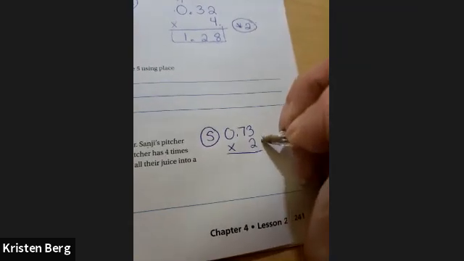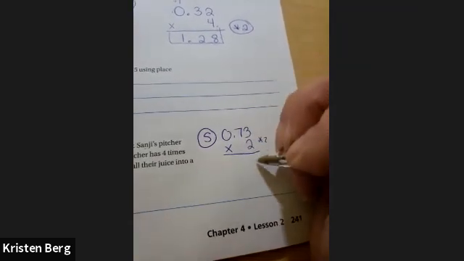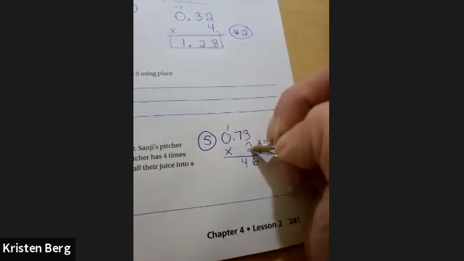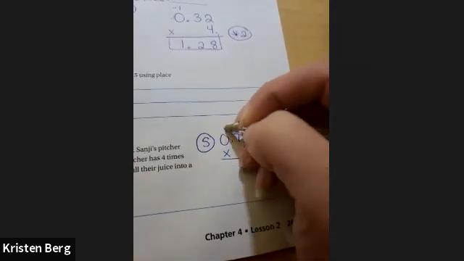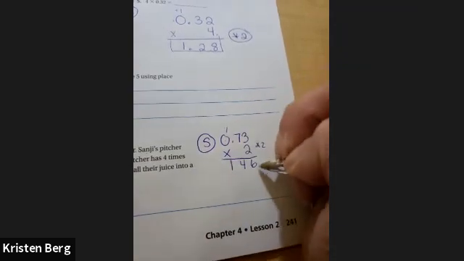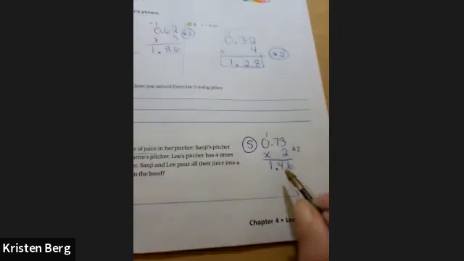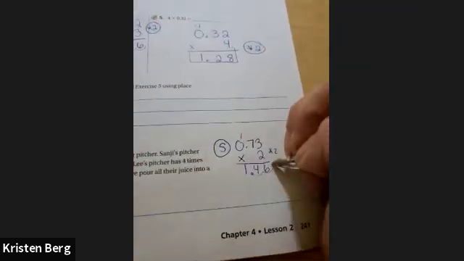So again, if you're doing this, you're going to move it in 2 places. So that would be a 6. This would be 14, carry your 1. This 2 times 0 is 0, plus your 1 is 1, and make sure you bring it in 2 places. So this is Sanjaya. Sanjaya has 1 and 46 hundredths liters.